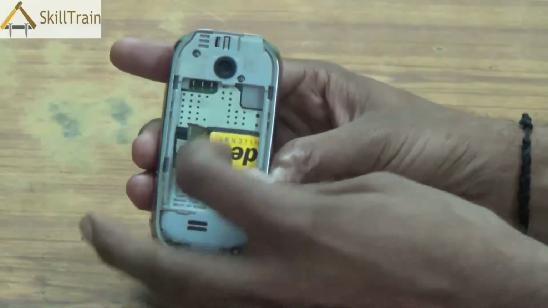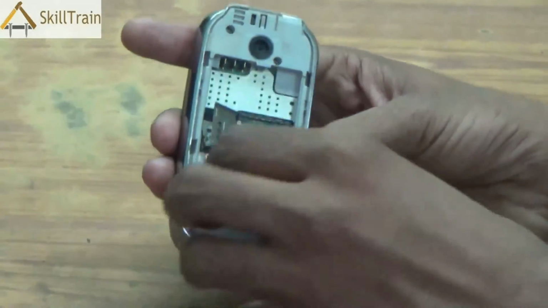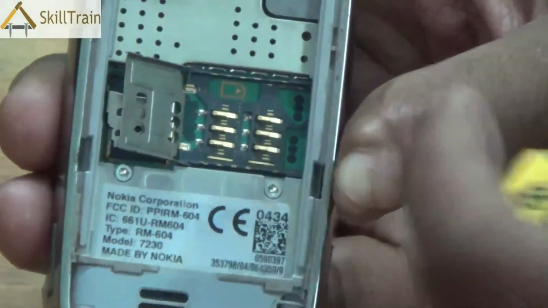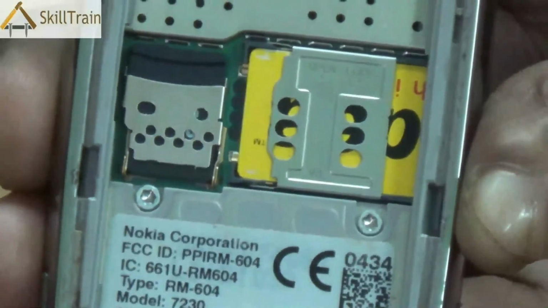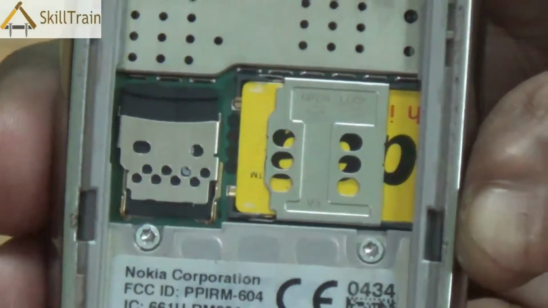This also is a small slider-like opening. So you slide it out, unlock it, and you will be able to take the SIM card out. Inside, you can see the position in which the SIM card needs to be placed and the connecting points. Ensure that you align them properly in the correct direction, place it there, and slide the lock mechanism back again to ensure that the SIM card is securely placed in your handset.